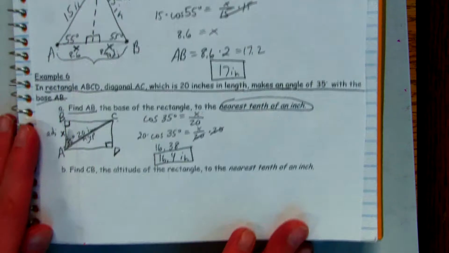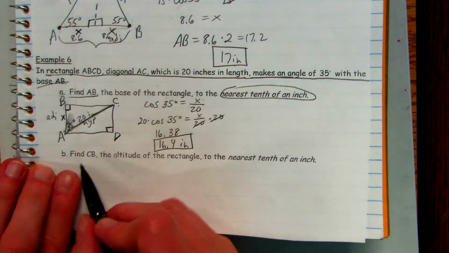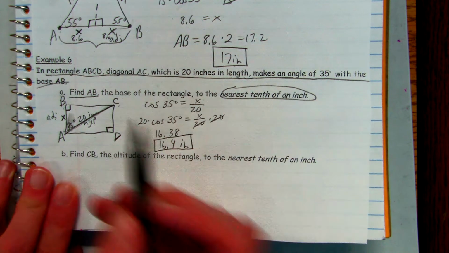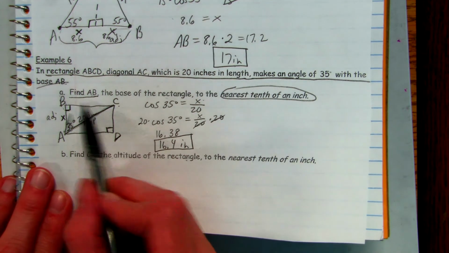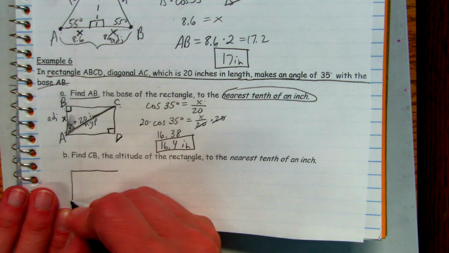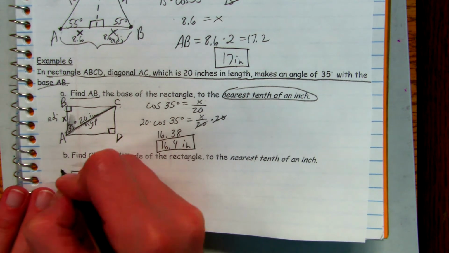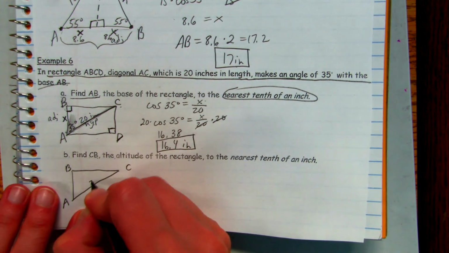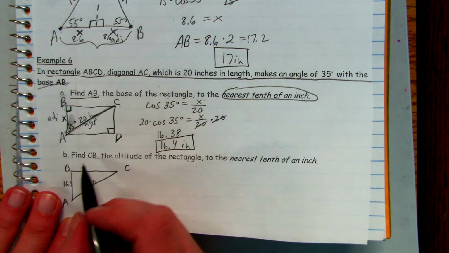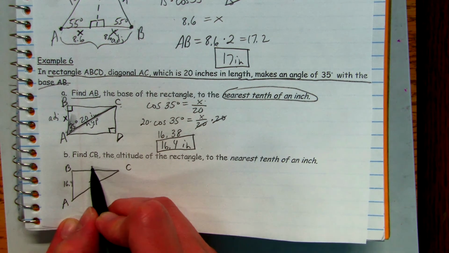Then on part B, it says find CB, the altitude of the rectangle to the nearest tenth of an inch. So we drew it a little funny, but we're just looking for BC. So let me just draw that part of the rectangle. So this is A, this is B, this is C. They gave us, this was 20. We just found that this is 16.4, and now they want us to find BC over here.